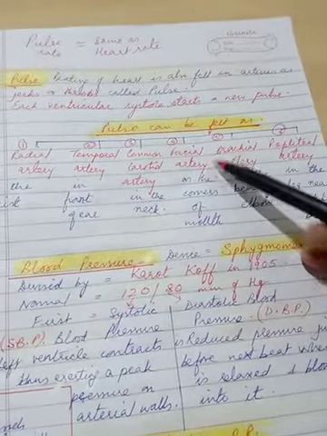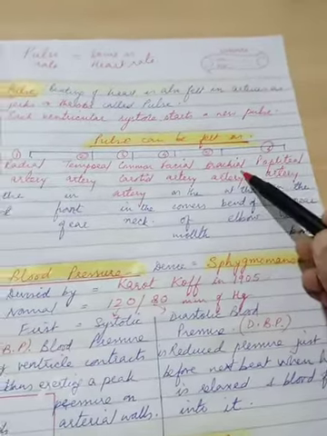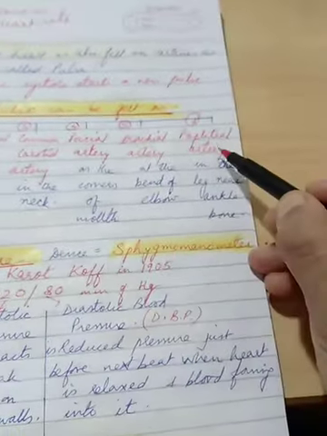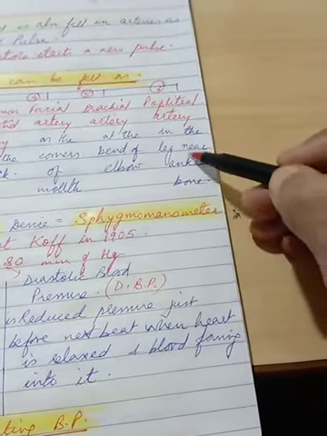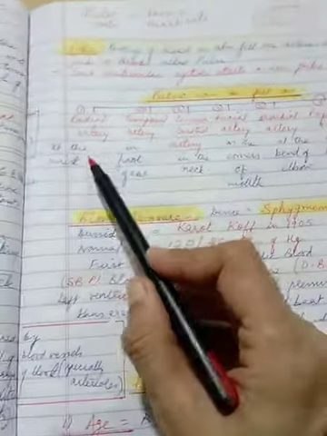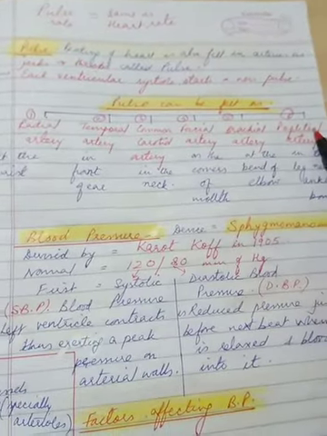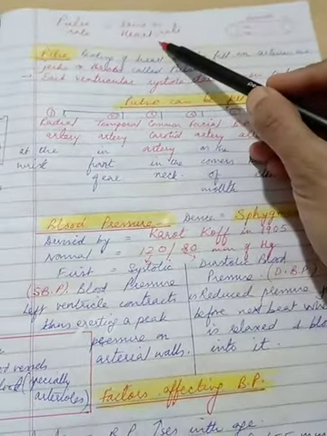Fourth is the facial artery at the corners of the mouth. Fifth is the brachial artery at the bend of the elbow. And sixth is the popliteal artery in the leg near the ankle bone. Usually people know only about the radial artery, but it can be felt at 6 places. And yes, it is equal to the heart rate.